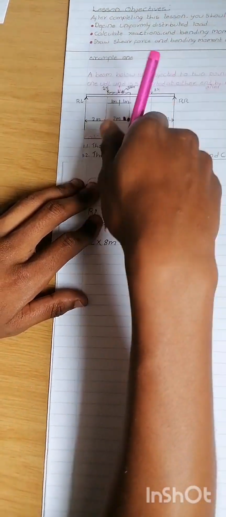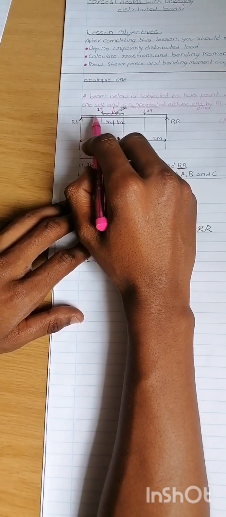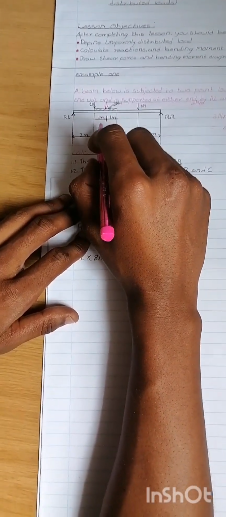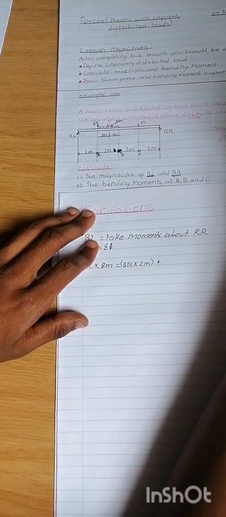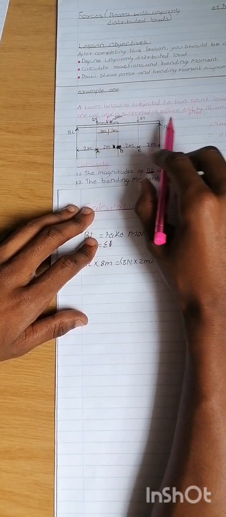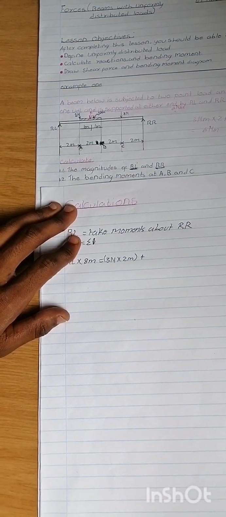So we are coming here. Remember that we are moving from a point load to a point load. So we are coming to this imaginary point load acting on a UDL, which is a 6 Newton. Sorry about that.